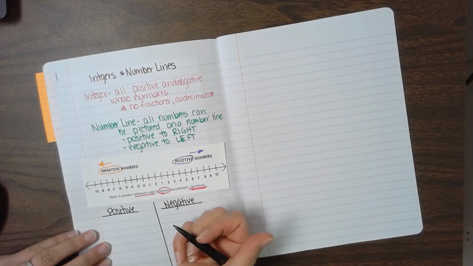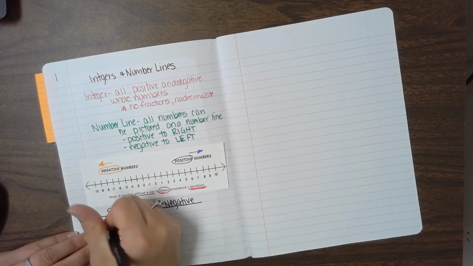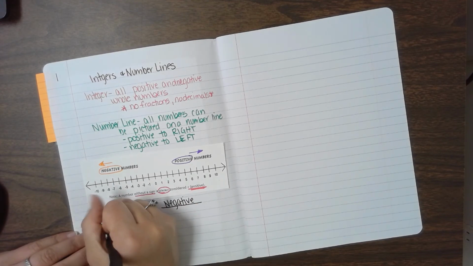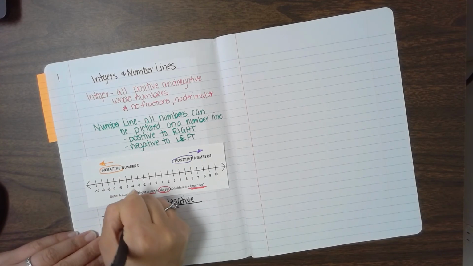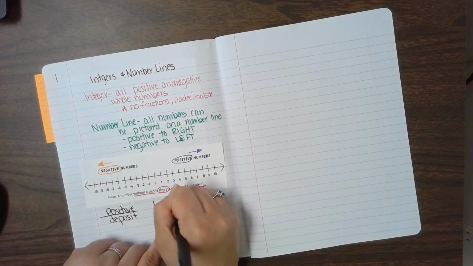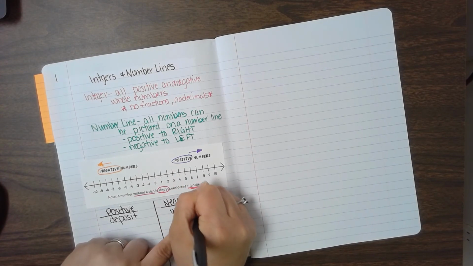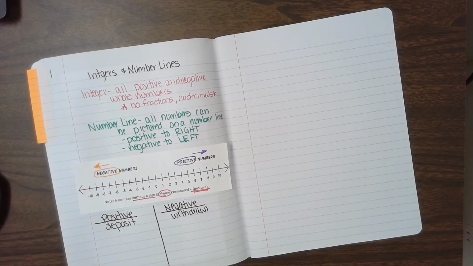One such might be a deposit. The opposite of deposit would be a withdrawal. So pause the video and come on back. We'll see what we've got.